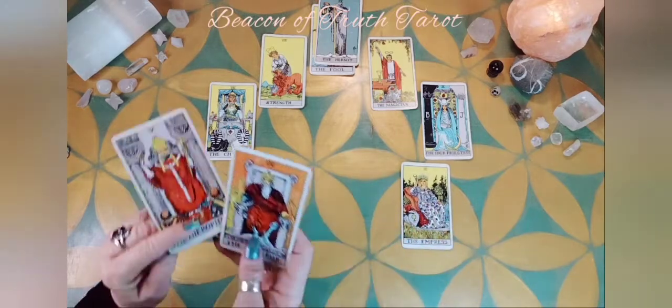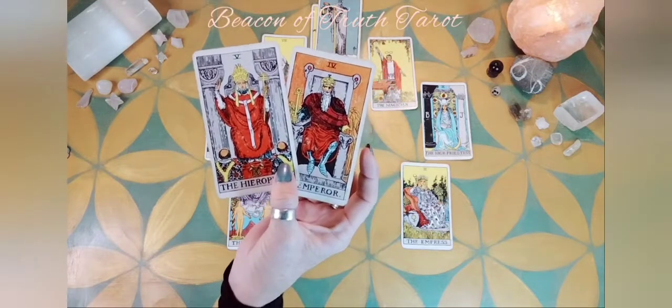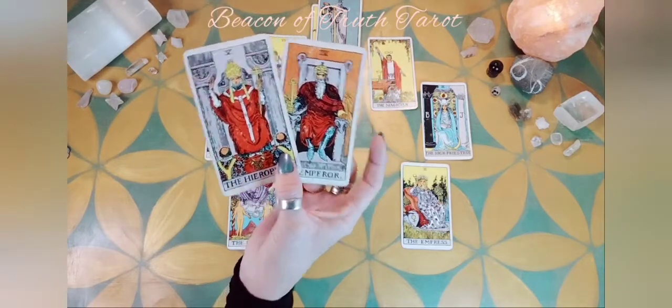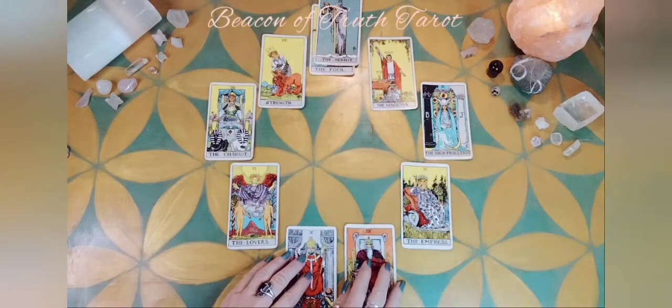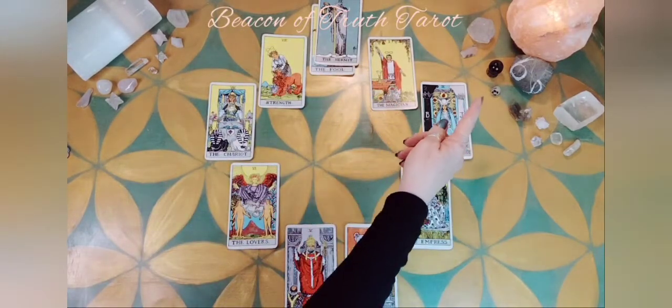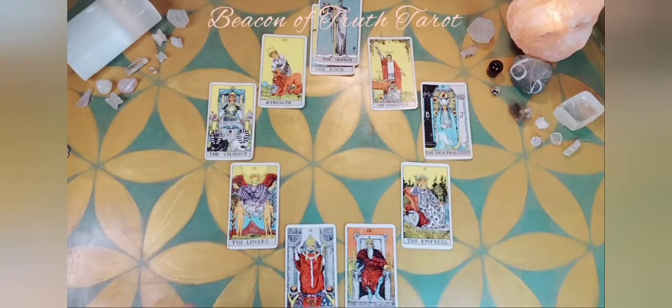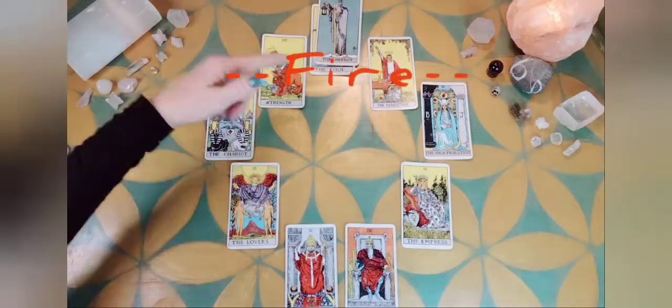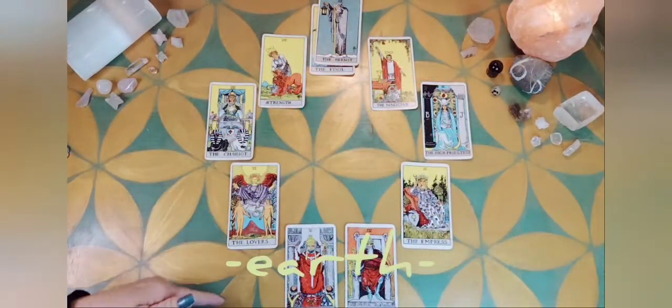These two, the Hierophant is the Taurus card. That's Earth. And to me, then, the Emperor is Earth. Because the lines going across this way are the same. Fire, water, air, earth.